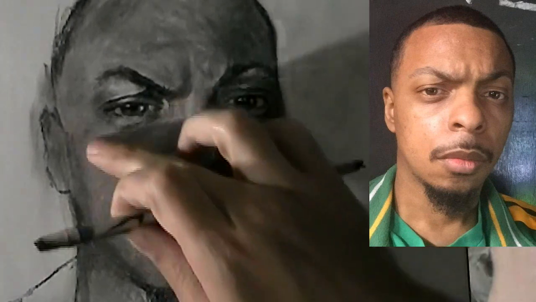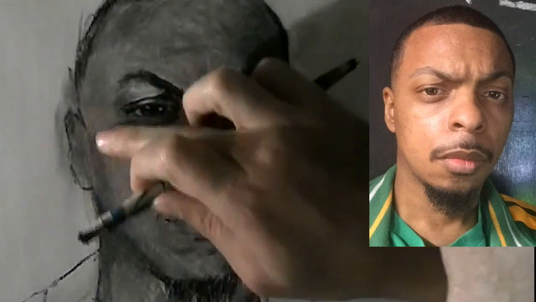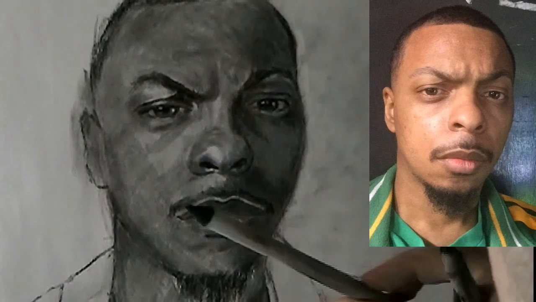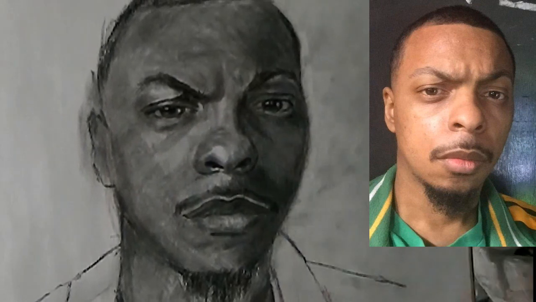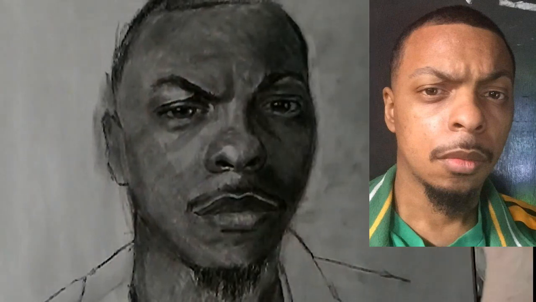So it's a combination of sometimes using my finger, using the blending tools that we have, whether it be something homemade like this, or using these, what are they called? Tortillons or something? Sounds like a reptile, doesn't it?